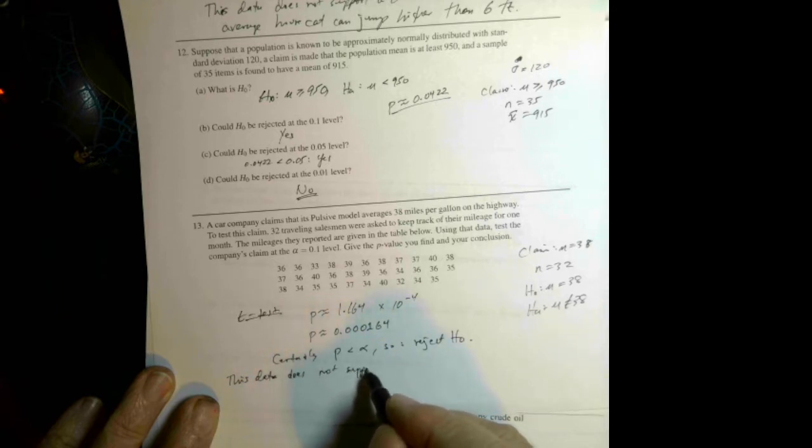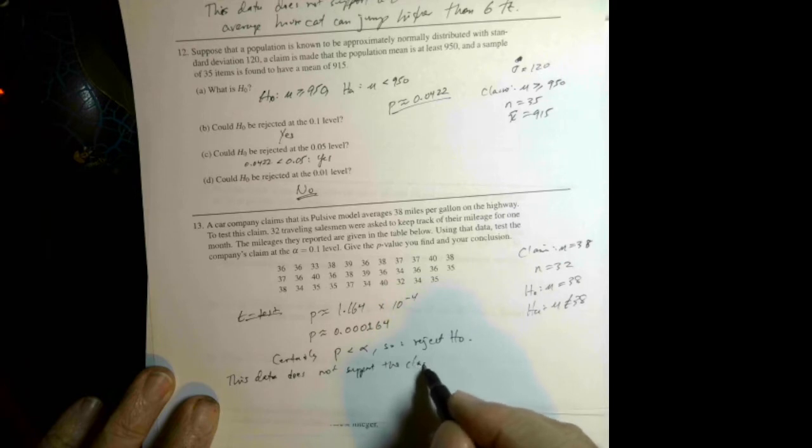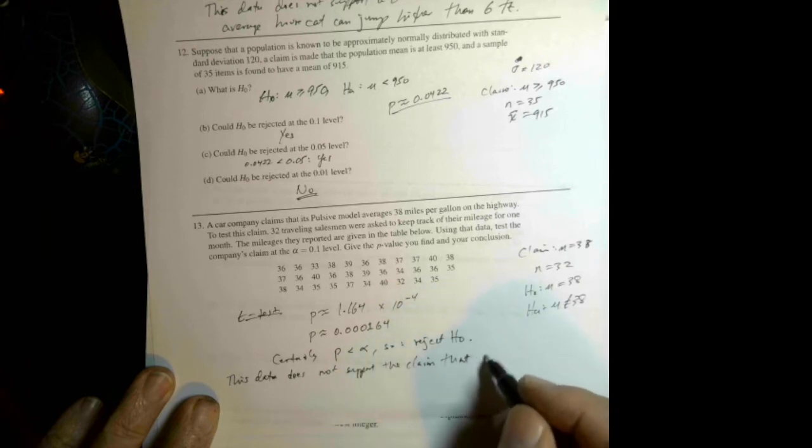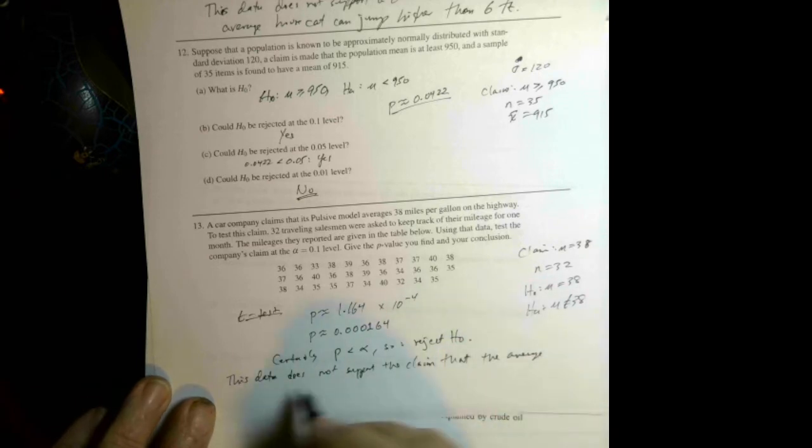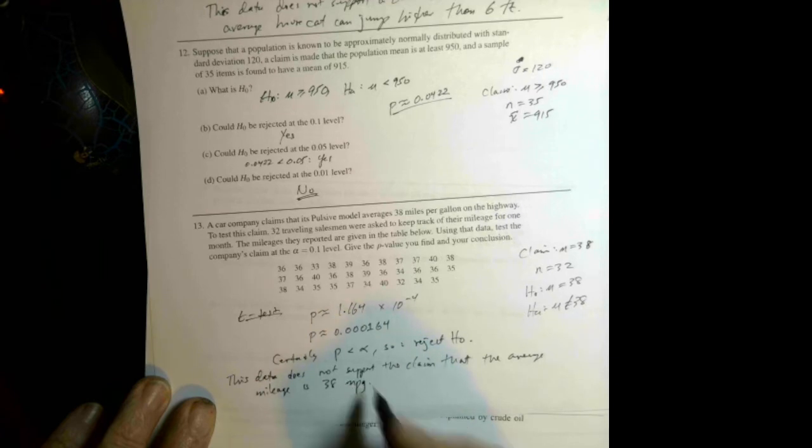Well, alpha is 0.1, right? So certainly p is less than alpha. So we want to reject the null hypothesis. We could write this in words by saying something like, this data does not support the claim that the average mileage is 38 miles per gallon.